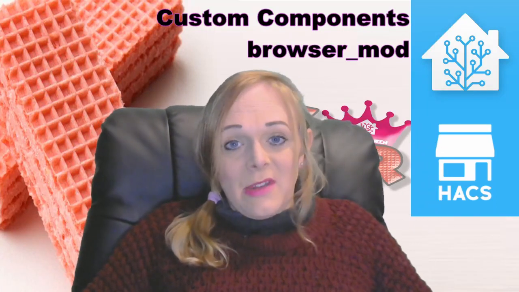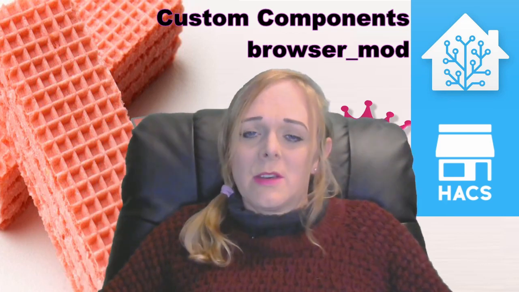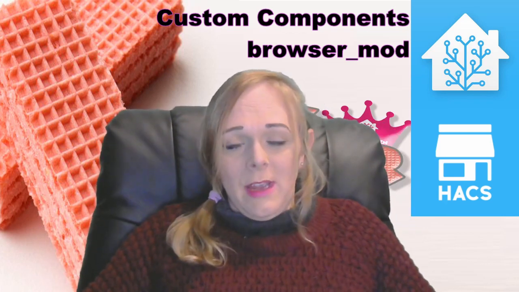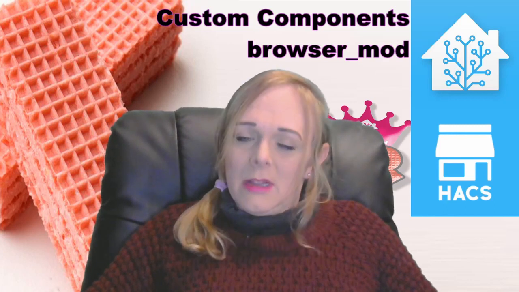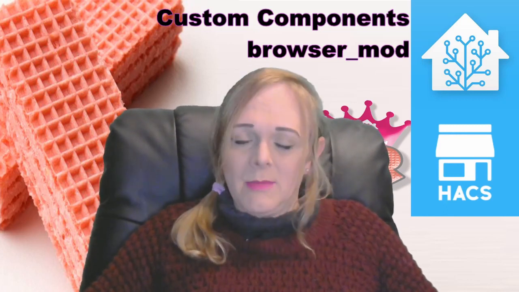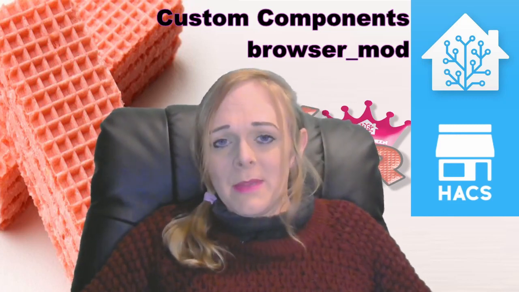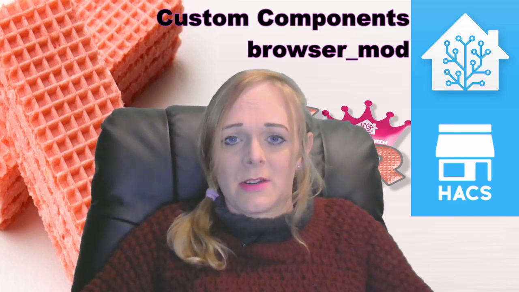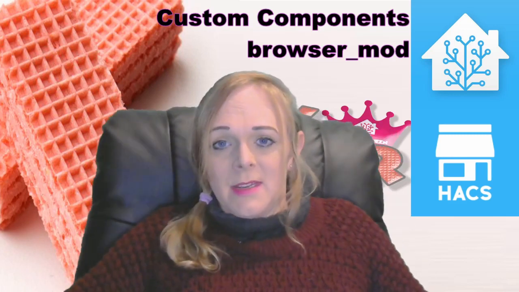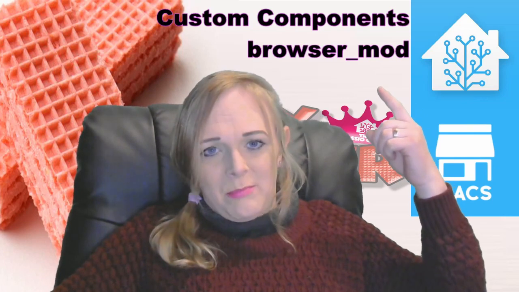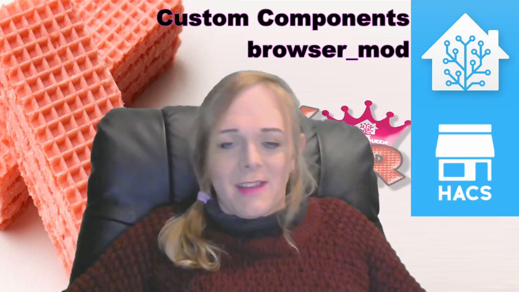Now this time, because I've been asked, I'm going to look at how we can change the More Info page on our Lovelace configuration in Home Assistant. So that means that this time we're going to look at another custom component, and this time it is the Browser Mod component.